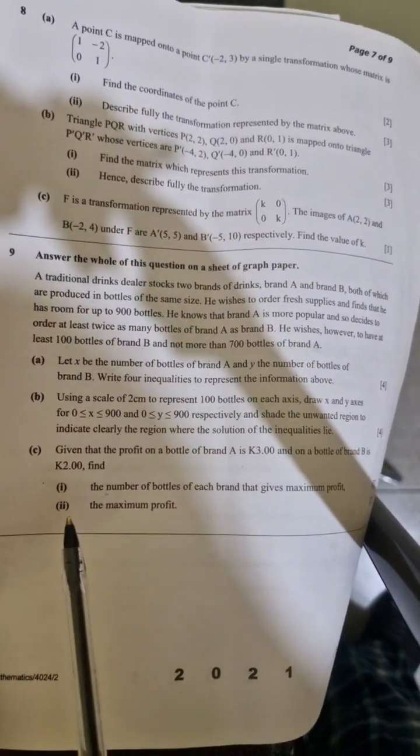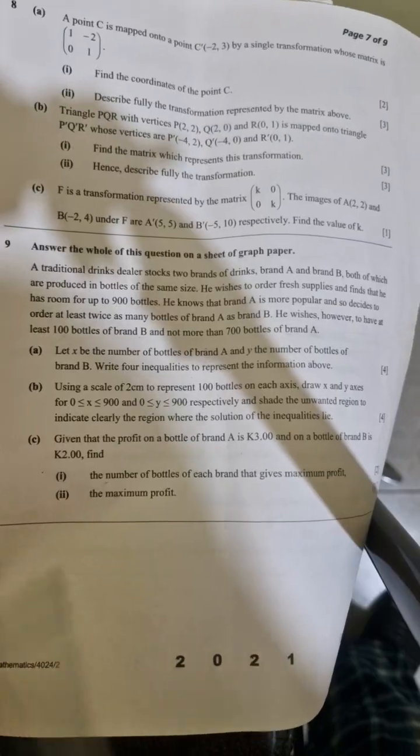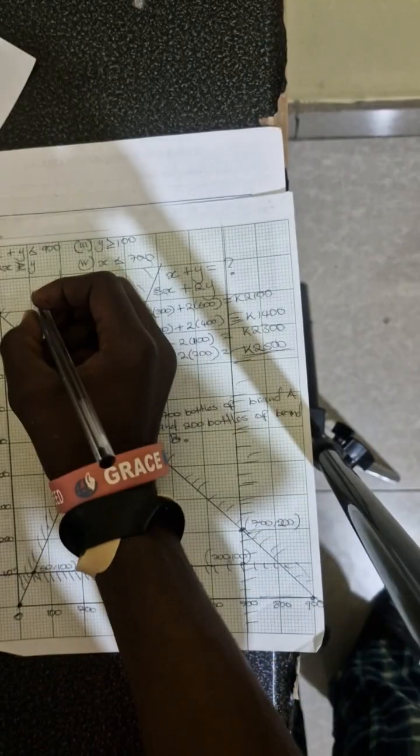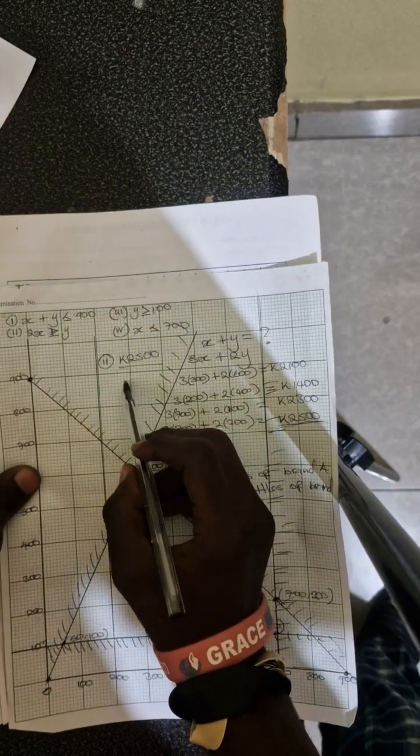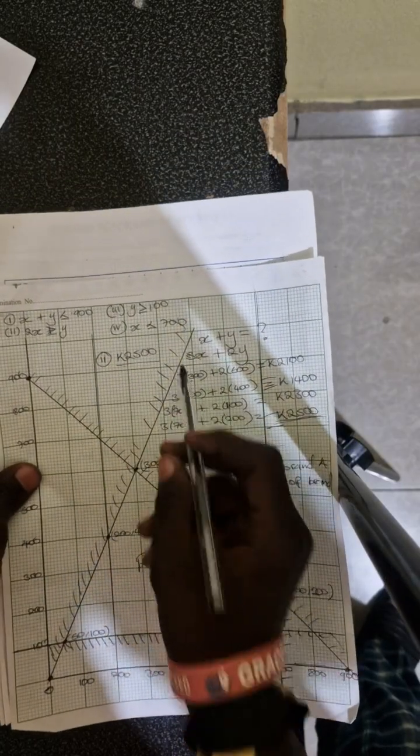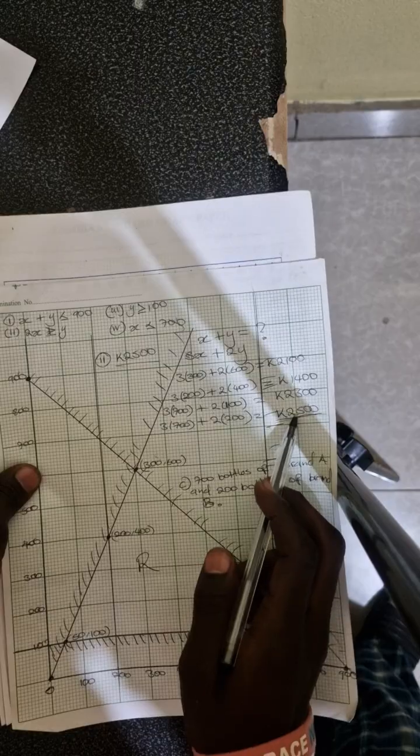Then question 2, the second question, the maximum profit. So our maximum profit here is 25,000 kwacha. This was the profit we found here.